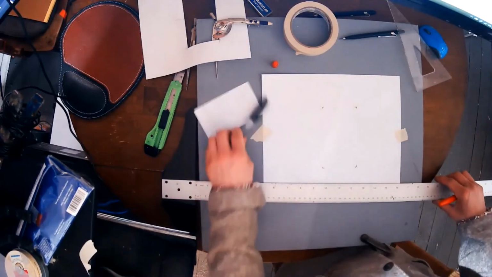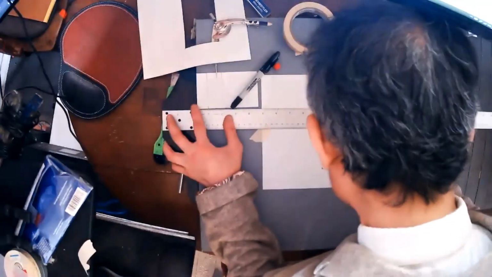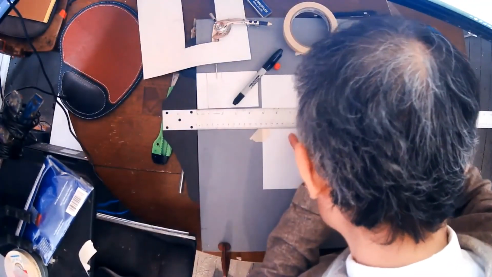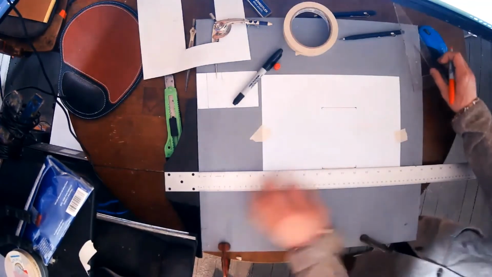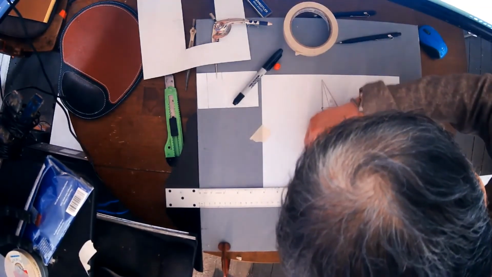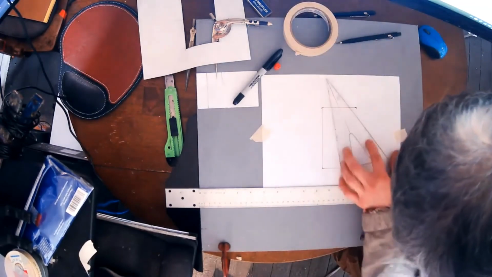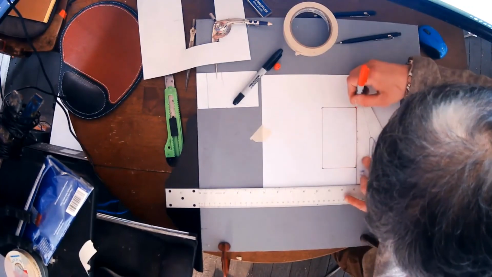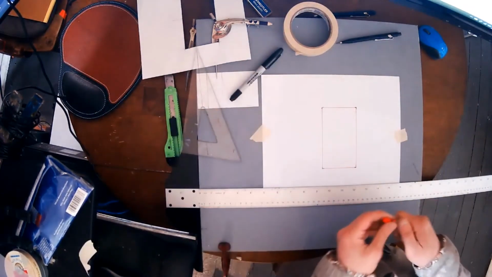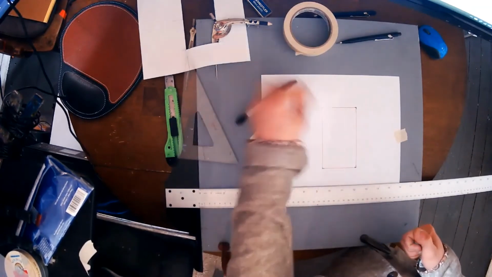And I'll connect these with a red marker. Okay, so this is actually the root 3 rectangle.